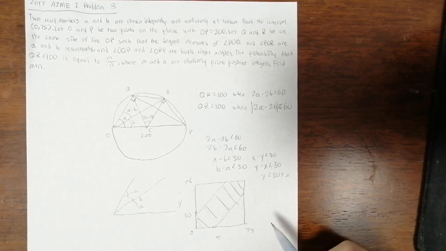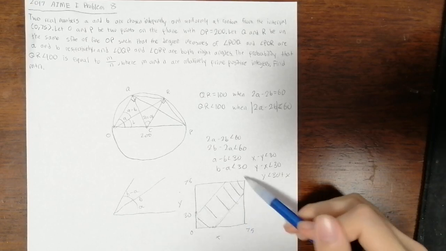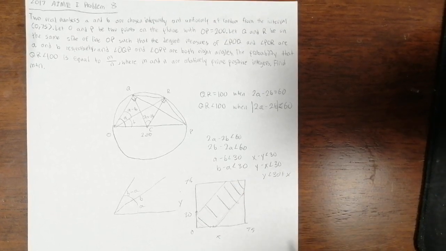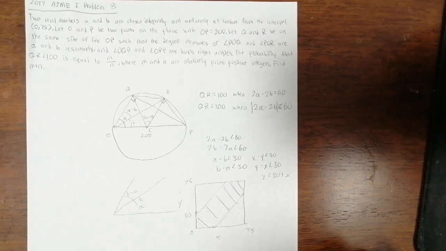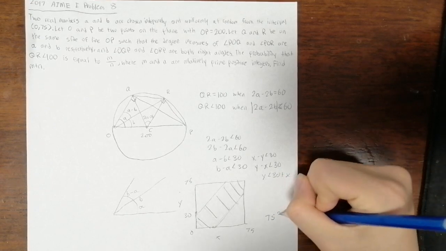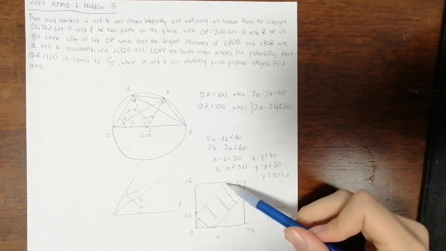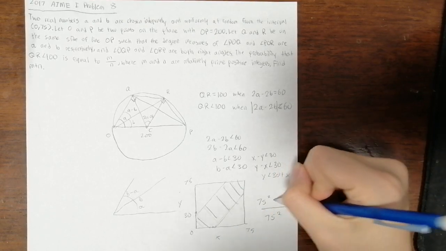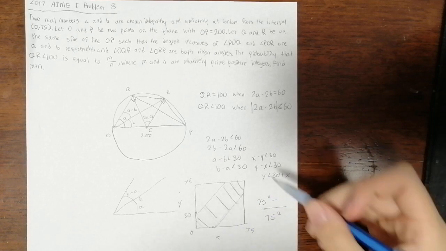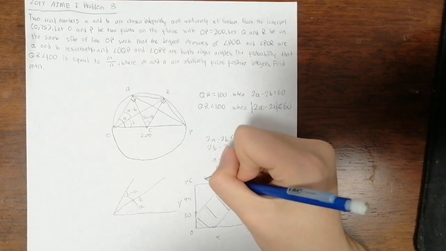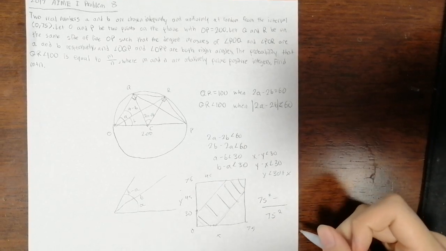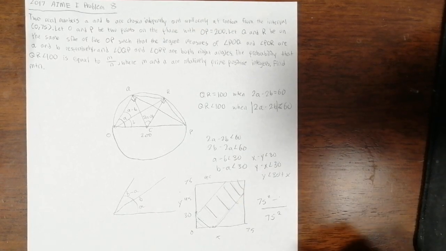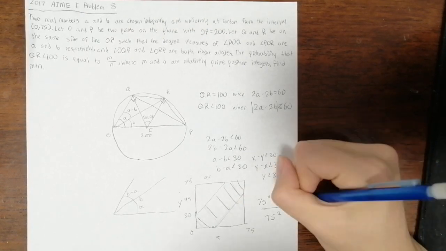So all that's left for us to find is the area of this region divided by the entire area, which is 75 squared. So let's just write the denominator as 75 squared. The area of this interior region is just going to be 75 squared minus these two triangles. So this will be 45, 45, and that will be 45 times 45 divided by 2, but then we have two triangles, so it's just going to be 45 squared.